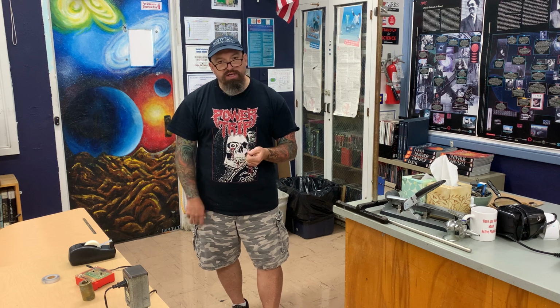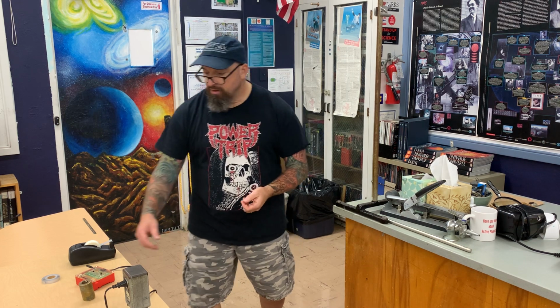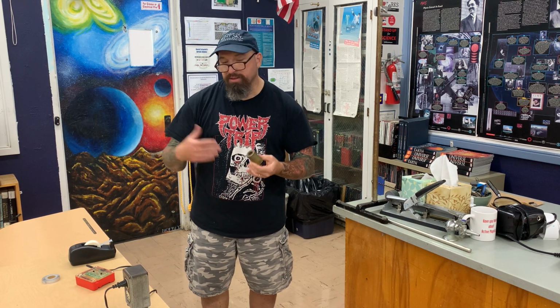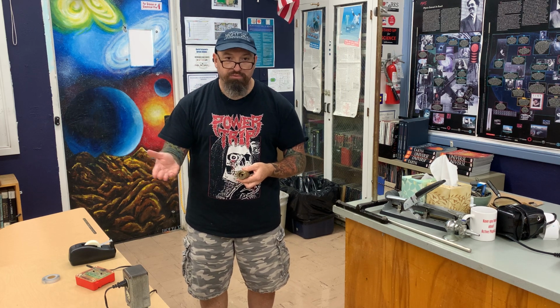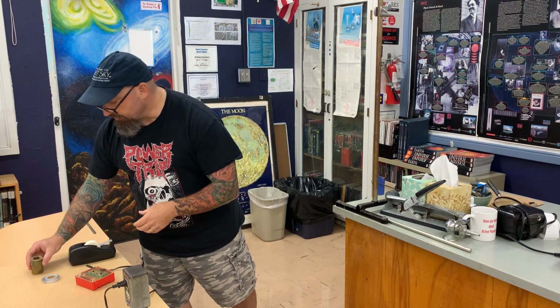So I'm going to use a spark timer to obtain the data that we'll need for this experiment. Here's what I'm going to do. I'm going to take an object here of mass equal to 1/2 kilogram, and I'm going to attach a piece of strip tape to it, and then I'm going to thread the strip tape through my spark timer. So let me go ahead and do that.